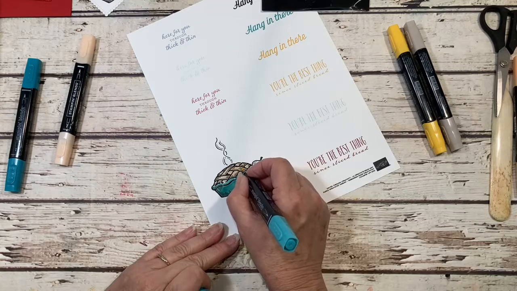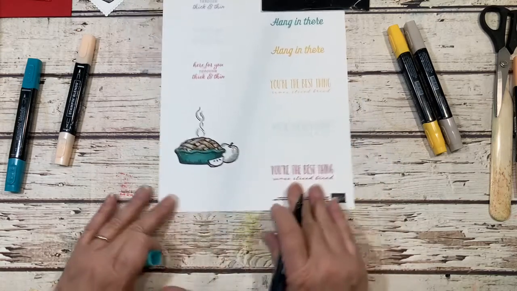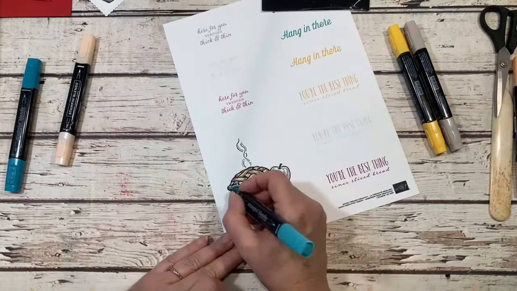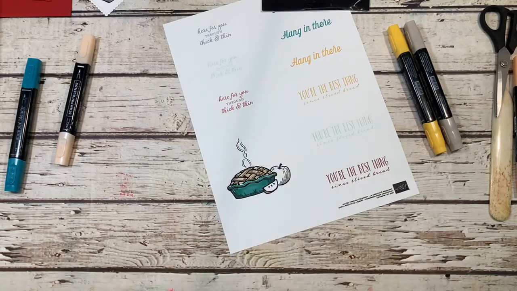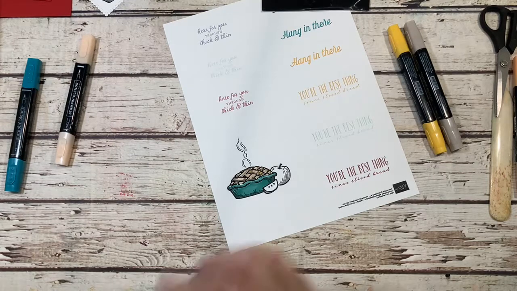This picture is making me really want a piece of hot apple pie with a scoop of ice cream. Alright, so that's good. So we got that. And, oh, you know what I wanted to do? That's alright. I did that already.